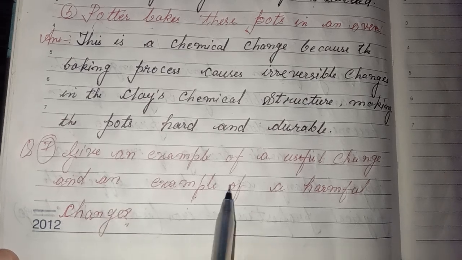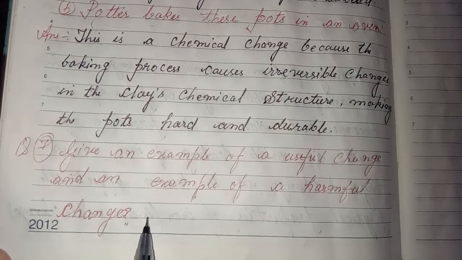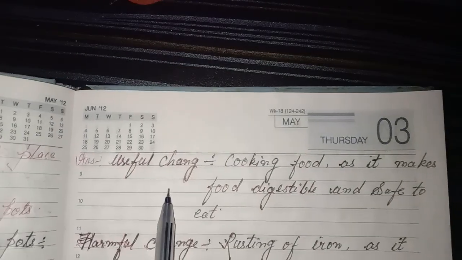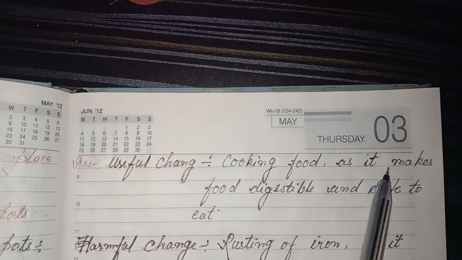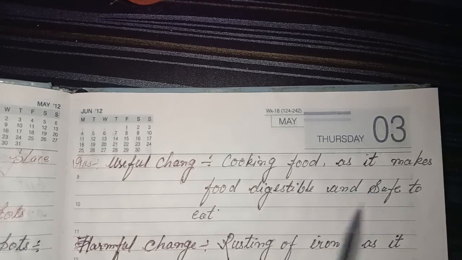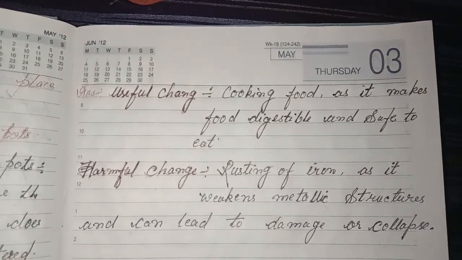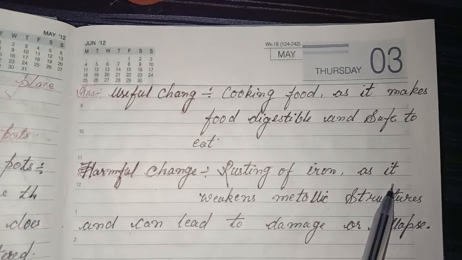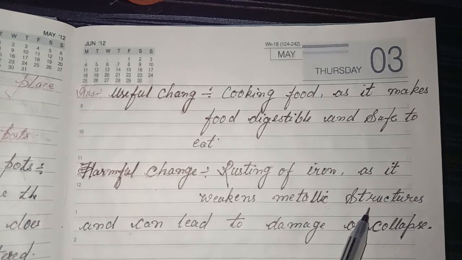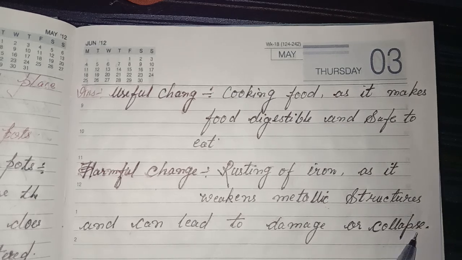7. Give an example of a useful change and an example of harmful change. Answer: useful change: cooking food as it makes food digestible and safe to eat. Harmful change: rusting of iron as it weakens metallic structures and can lead to damage or collapse.